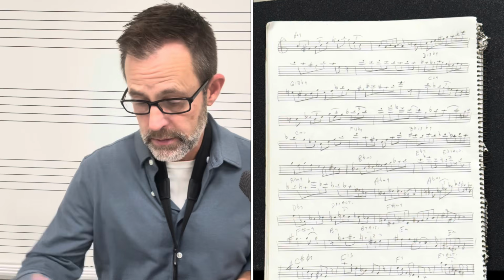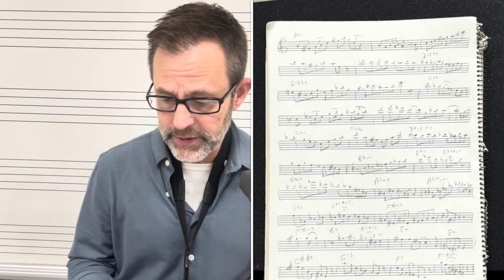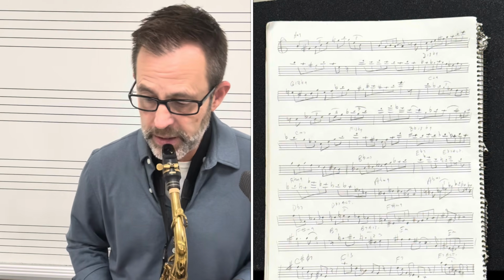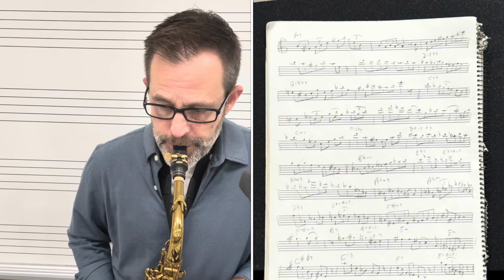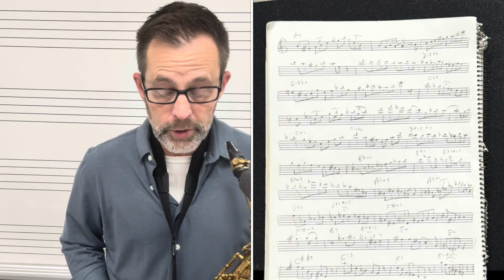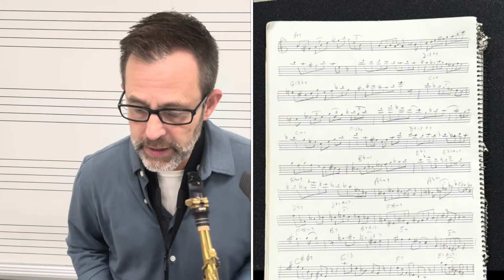There wasn't any alteration there, so that's basically just a Dorian scale again that he's using. Now look at the next part again. Use of triplets, A flat minor, resolving to the third of the D flat 7. Now here we go, a D flat altered.